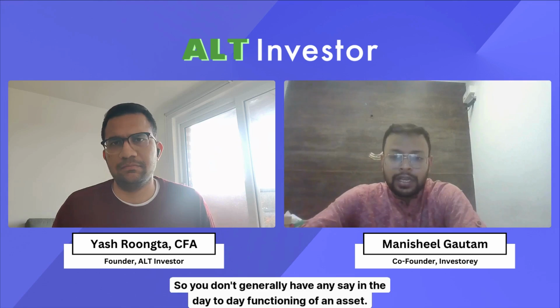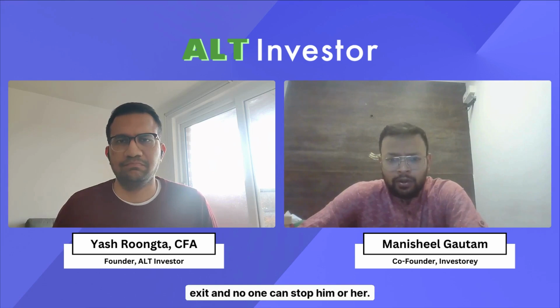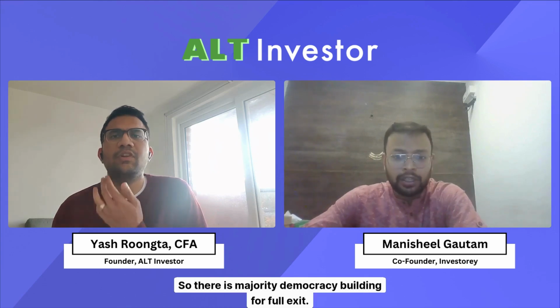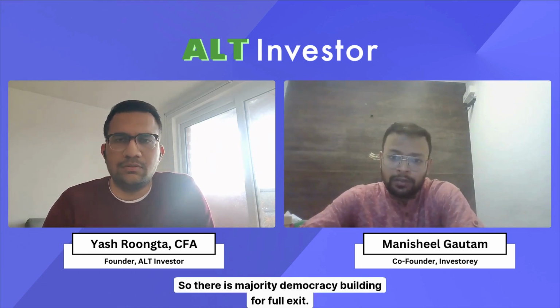Normally, as an investor, your rights are pretty limited. You don't generally have any say in the day-to-day functioning of an asset. That is where the asset manager comes in. So you generally don't have issues between investors, because if someone is looking to exit, no one can stop him or her. If 75% of the people are looking to exit, then the AMC is forced to sell. So there is majority democracy built in for full exit, and full autonomy built in for individual exit.